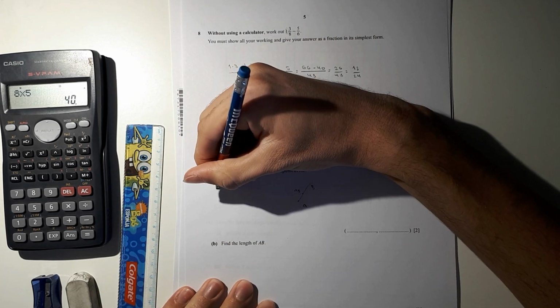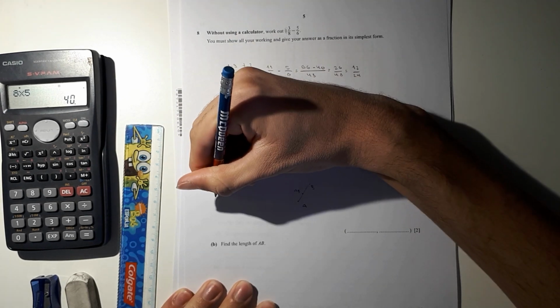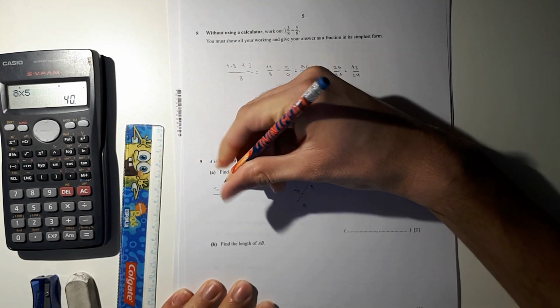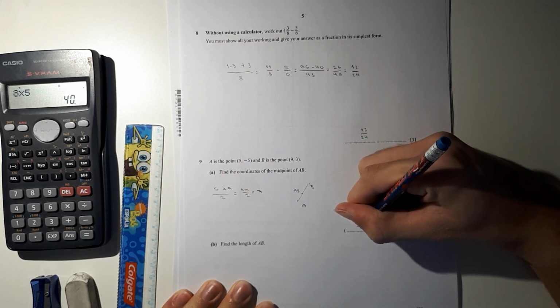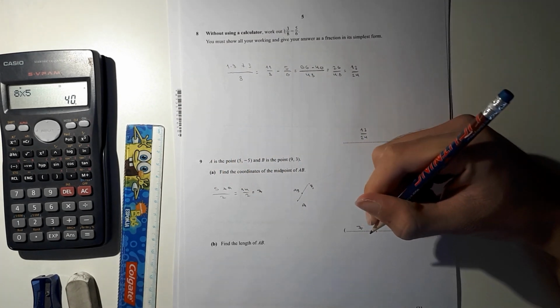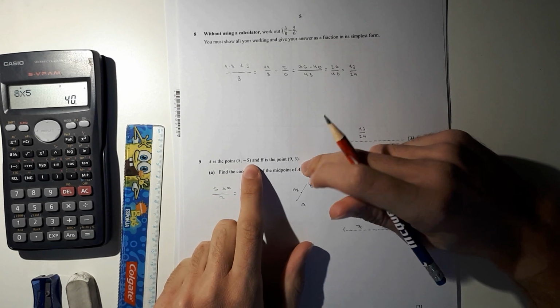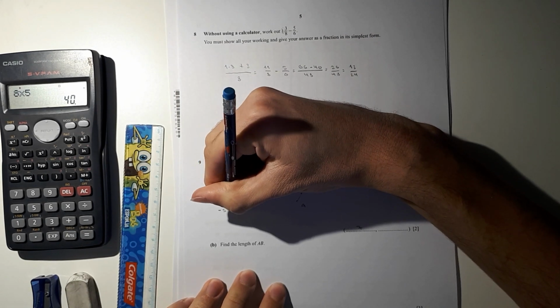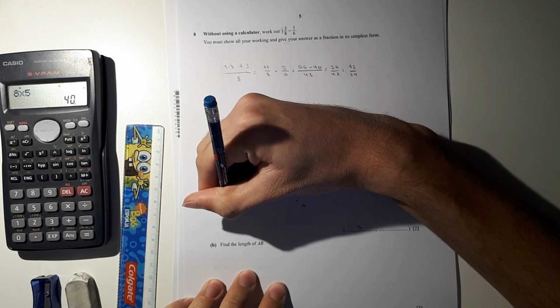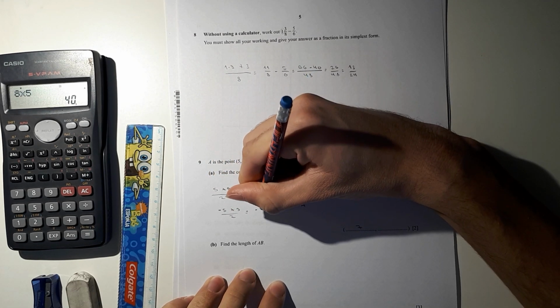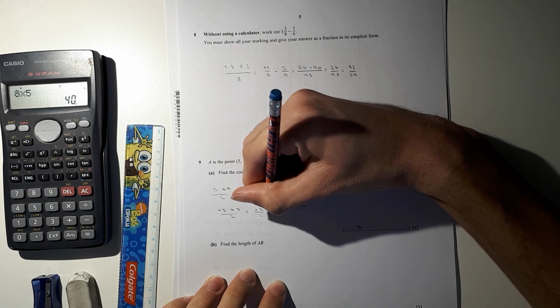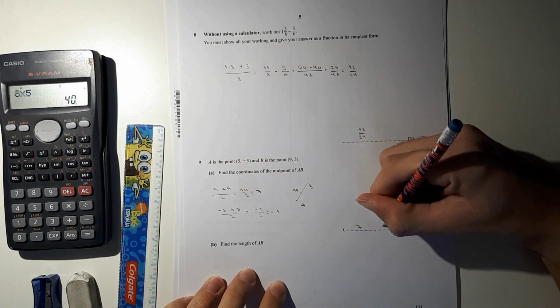So we get 5 plus 9 divided by 2, we get 14 divided by 2 is equal to 7. And now we have to do the same with the y values. Minus 5 plus 3 divided by 2 is equal to minus 2 divided by 2, which is equal to minus 1.